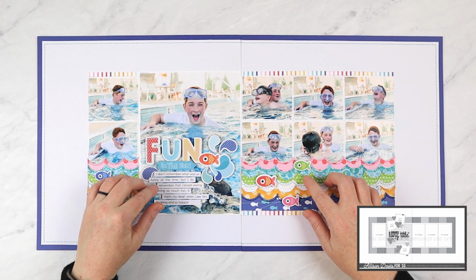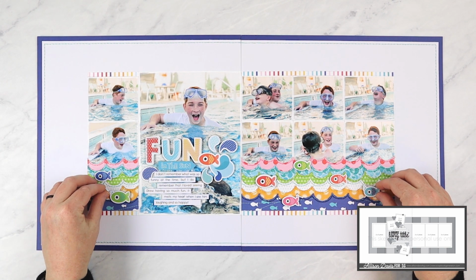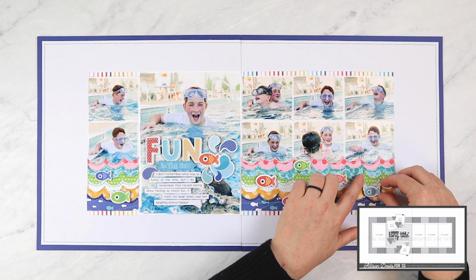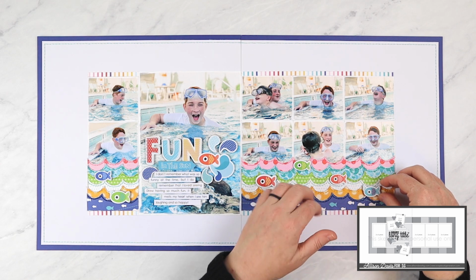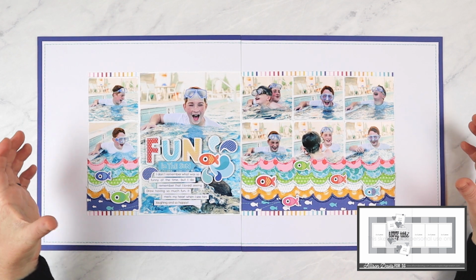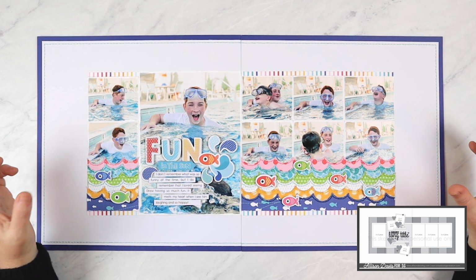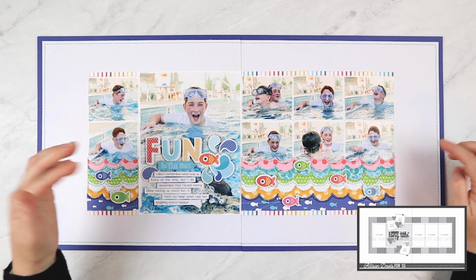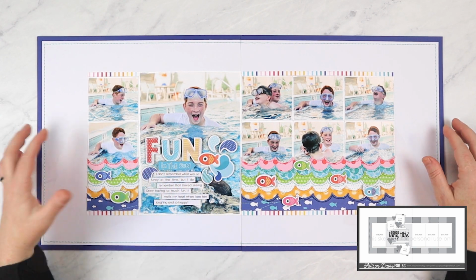To help the individual wave strips stand out, I added some stitching near the edges and then ran my fingernail along the wave edge to rough it up a little and expose some of that white core of the paper. It really helps that wave design stand out.